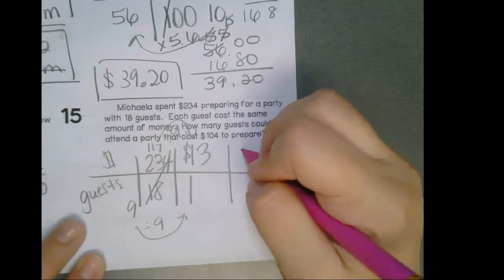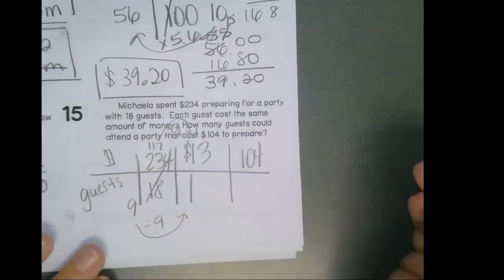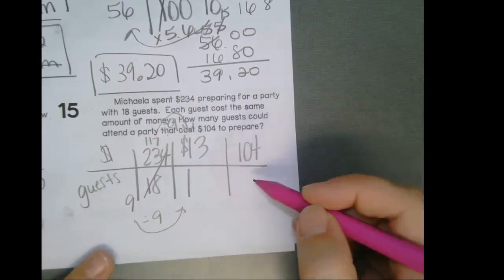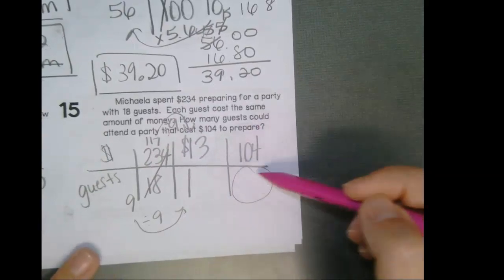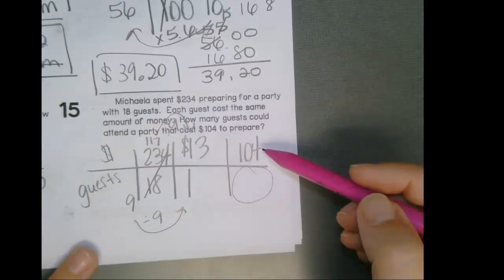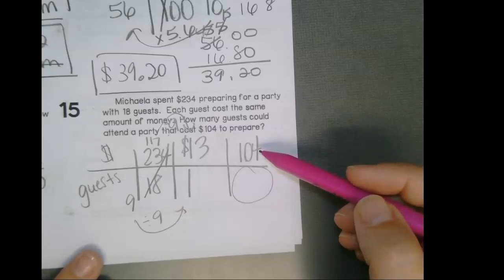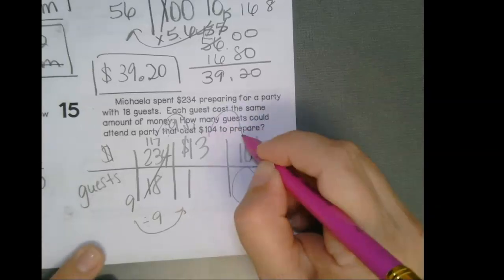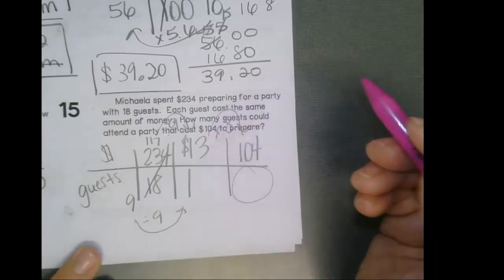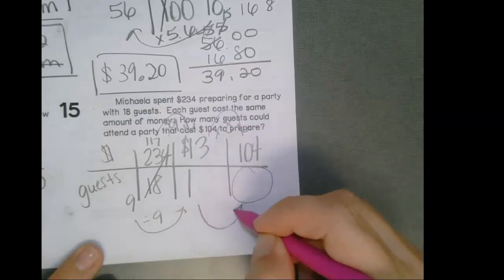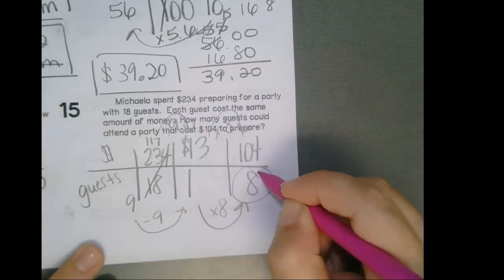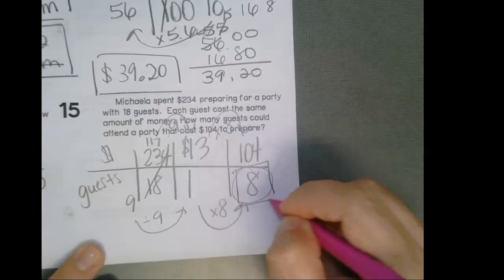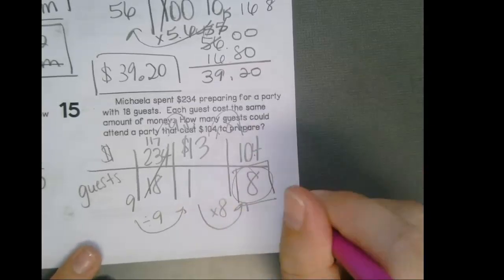If I have $104, we need to know how many guests could come to that party. So I'm just going to keep going with my, what am I trying to say? I'm going to keep going with my, yep, ratio table would not come to me. So 13 times 8 is going to give me 104, and 1 times 8 is going to give me 8. So I could have 8 guests at my party for $104. All right, number 16.